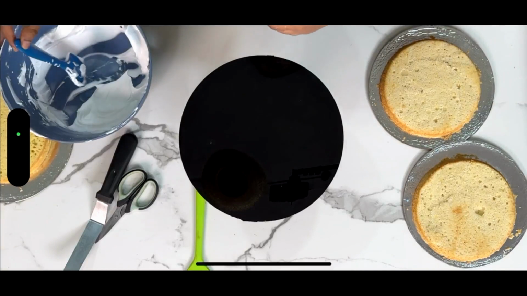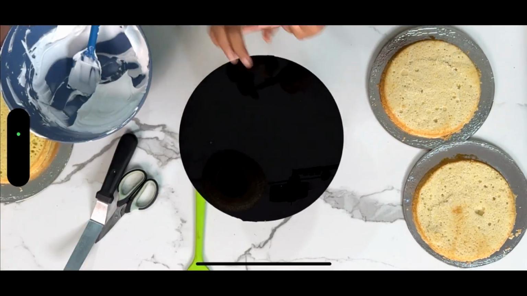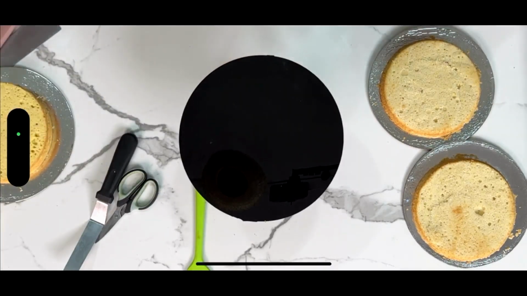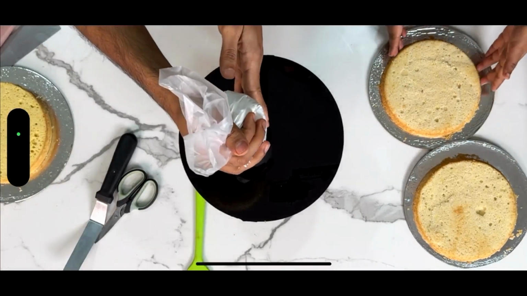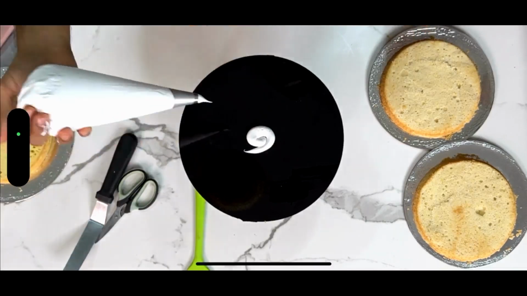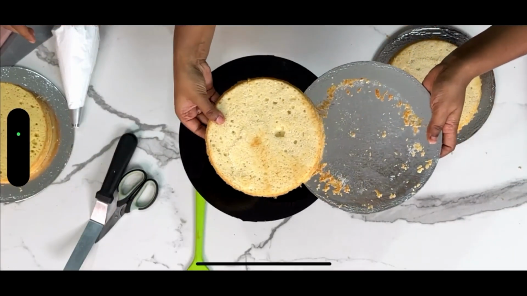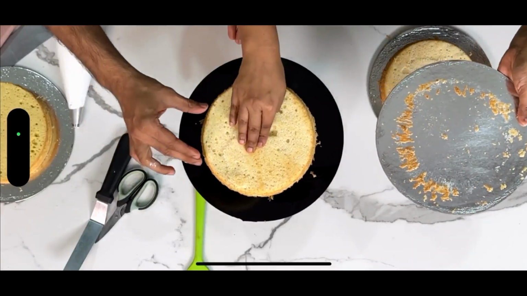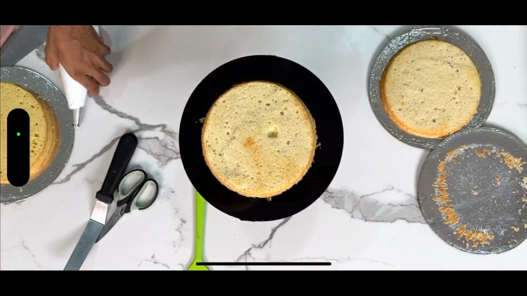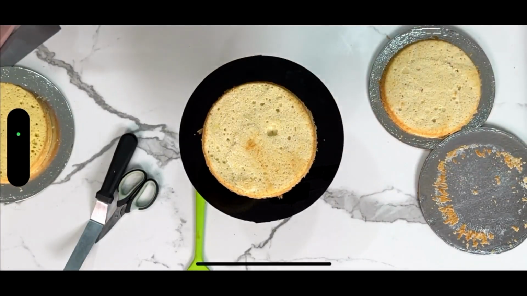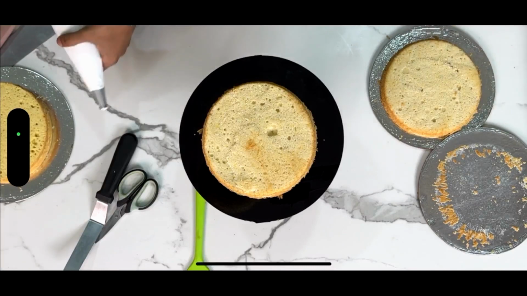Note that in the whipped cream I have not added any sugar or any flavoring. But if you want, you can add sugar, but I like the mild taste of the non-dairy whipped cream. I don't want to add any more sugar to it. Just a little blob for it to stick, and then I'm going to gently slide it. Press it down a little bit, and then we will apply the soaking syrup.